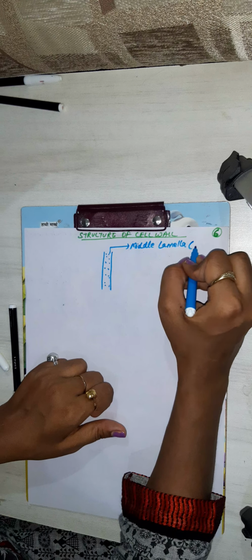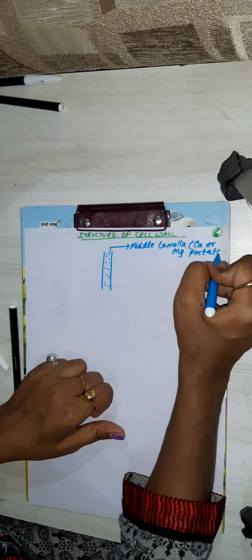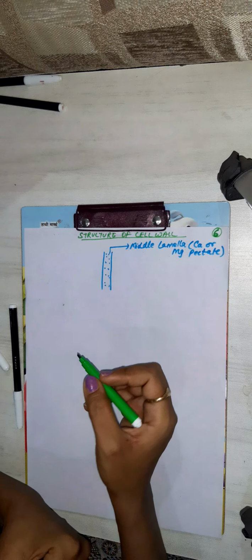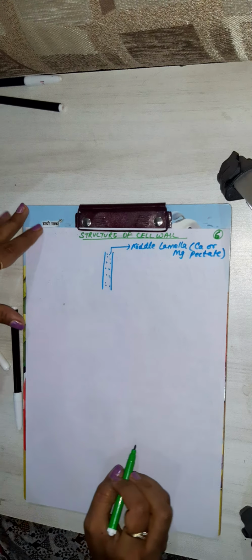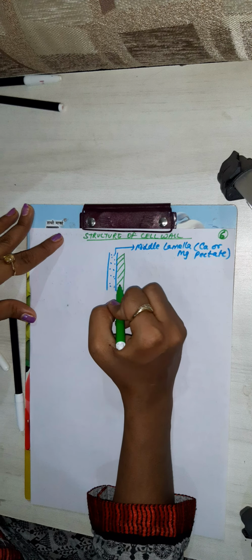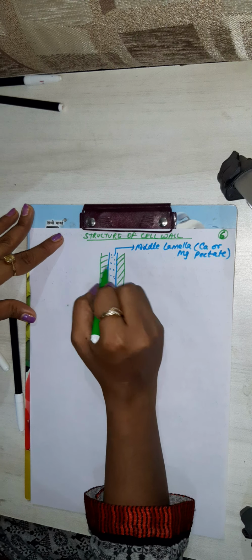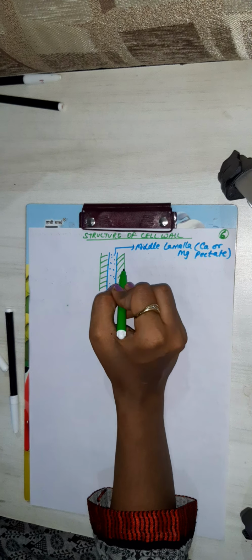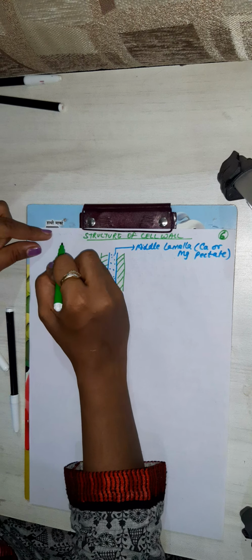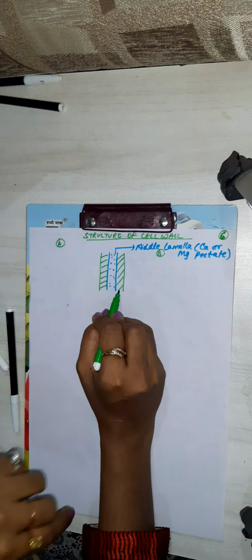It is made up of calcium or magnesium pectate. Now next come to the primary cell wall. Both of these are primary cell wall. This one is of cell A and this one is of cell B. Let me write A and B here. This belongs to one cell and that to the other cell. What is it? Primary cell wall.